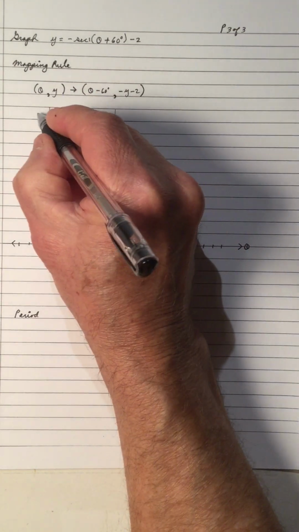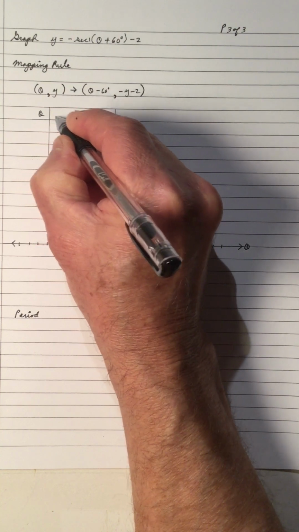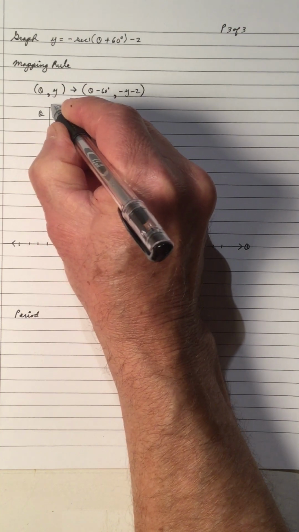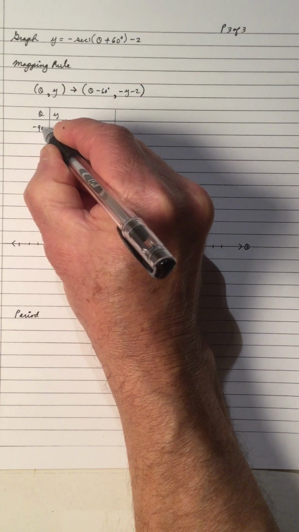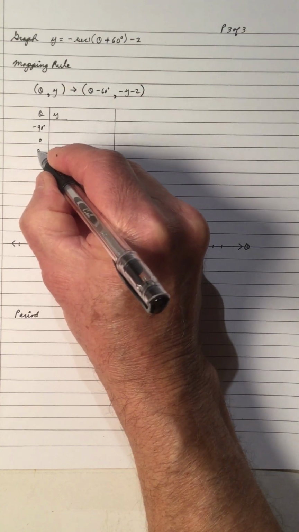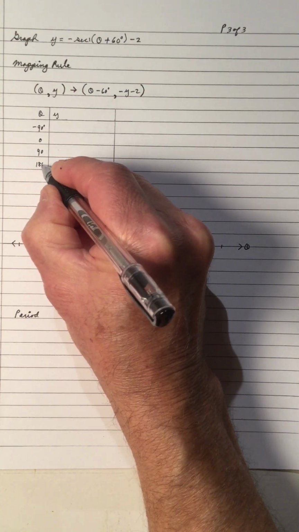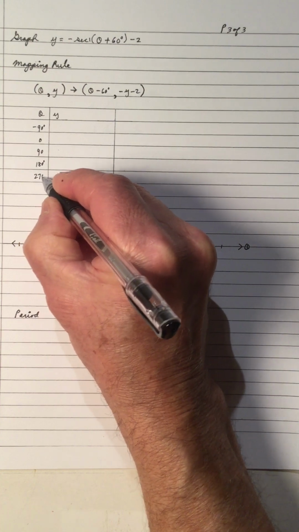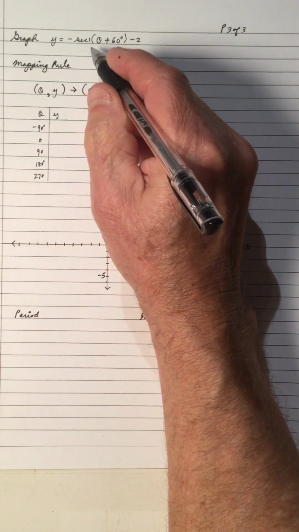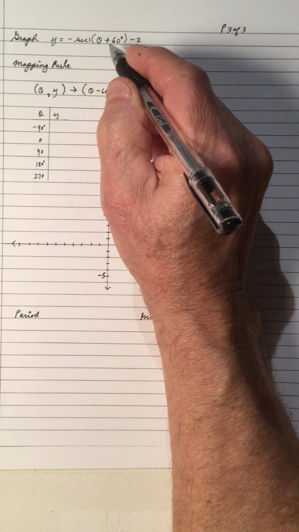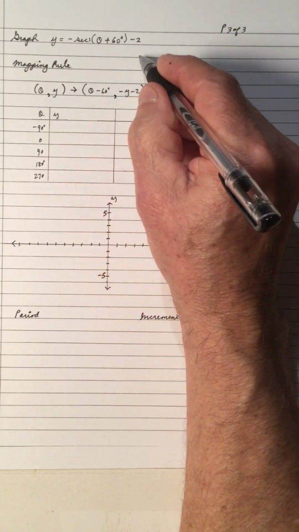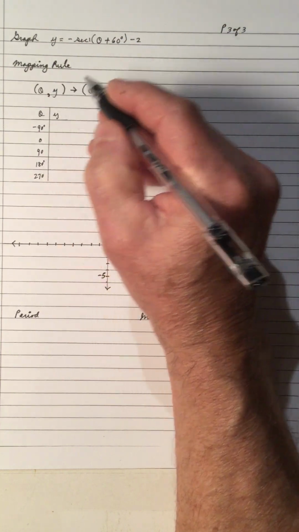The table of values for the basic secant is negative 90, 0, 90, 180, 270, because the period of secant is 360, and 360 divided by 4 goes up by 90s.